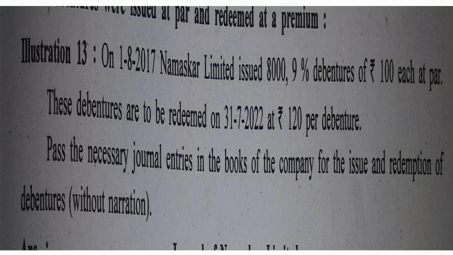And it says, on 1/8/2017, Namaskar Limited issued 8,000 9% debentures of ₹100 each at par. These debentures are to be redeemed on 31/7/2022 at ₹120 per debenture.